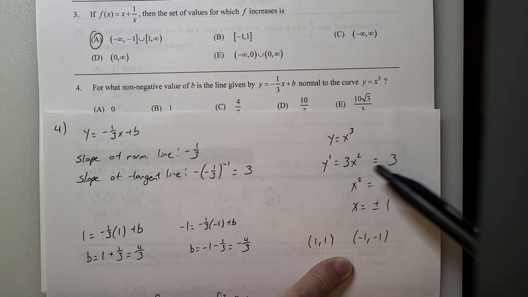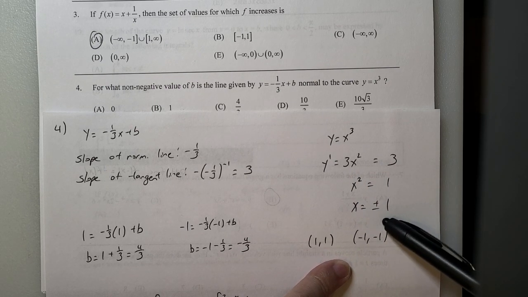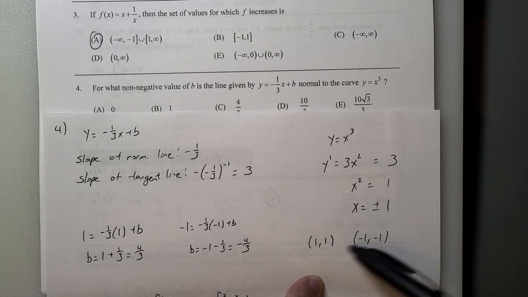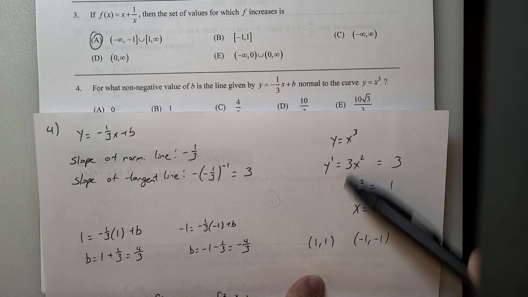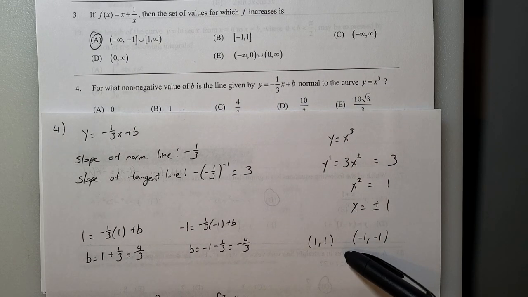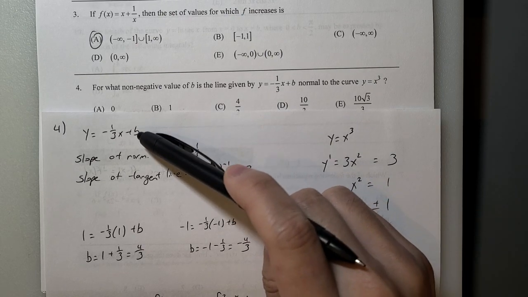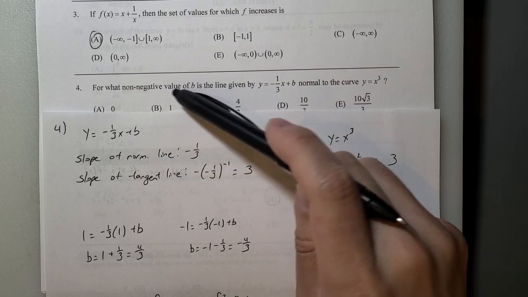Okay, so we solve for x. x squared is 1, so x is plus or minus 1. So we have two possible points. And how I got the y coordinate, you just plug back into here. Okay, so let's test them one by one. We want to find b, and b is non-negative.